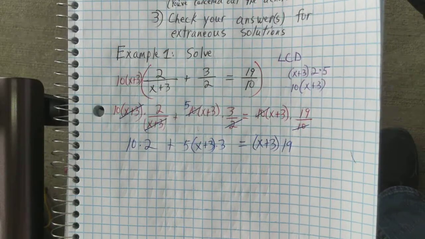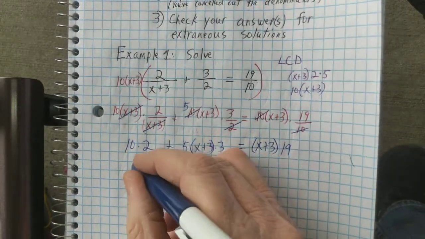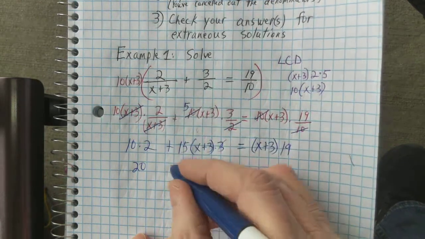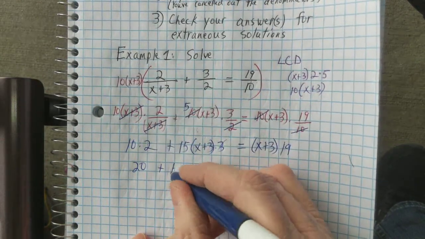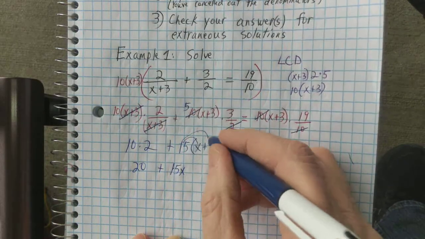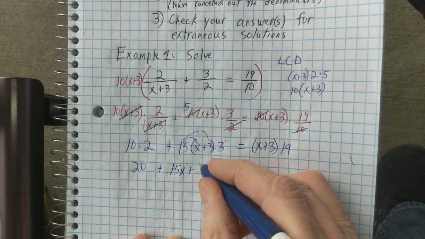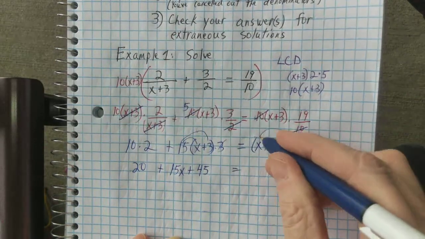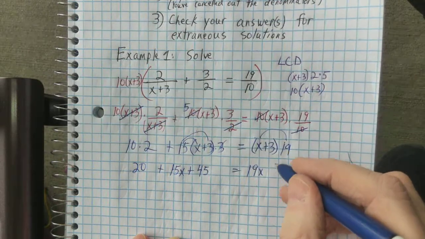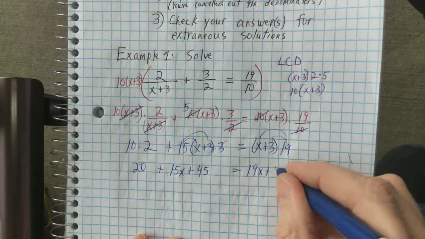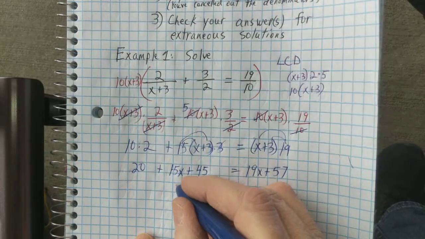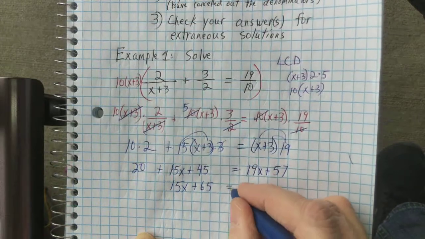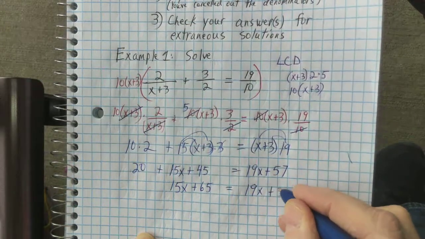Now it's time to start simplifying some more. 10 times 2 is 20. I'm going to take this 3 and multiply it by 5 and get 15. And then I'm going to distribute the 15. 15 times x is 15x. 15 times 3 is 45. And that equals 19x, I'm distributing, plus 57. And then 45 and 20 make 65. And that's 19x plus 57.